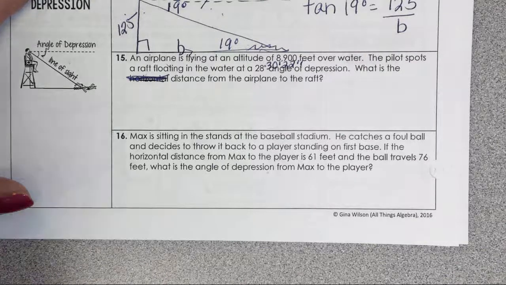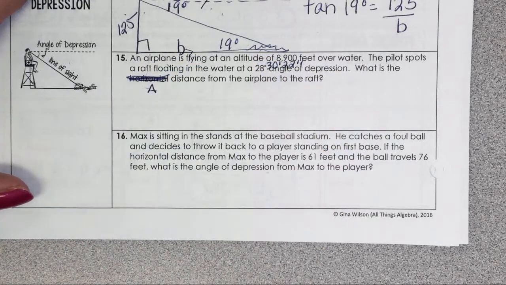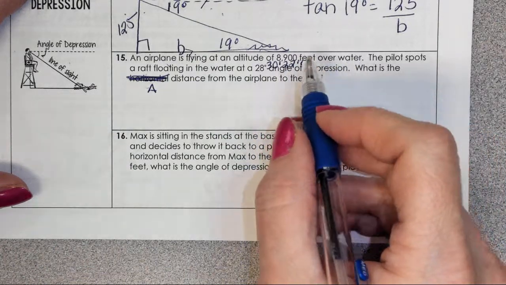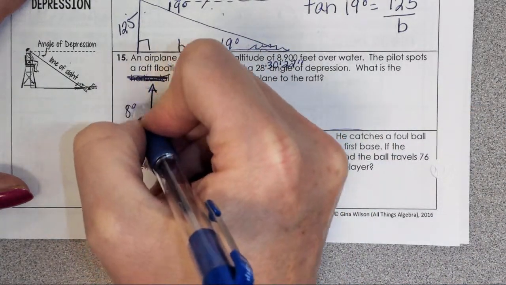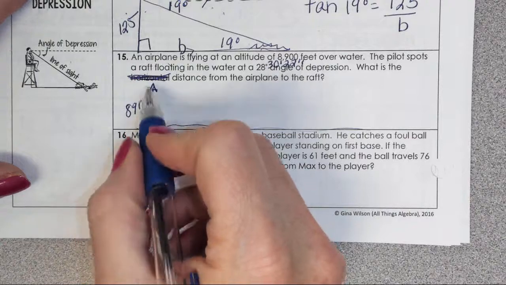All right, so how's this going to go? Well, we have an airplane up in the air. I cannot draw an airplane, so I'm just going to put A for airplane. Altitude of 8,900 feet over water. Okay, so here's the water. So our airplane, 8,900. Is that more or less than 2 miles? It's less than 2 miles. How many feet are in 2 miles? There's 5,280 in 1 mile, so 2 miles then would be 10,560. Okay, so this is in between 1 and 2 miles.